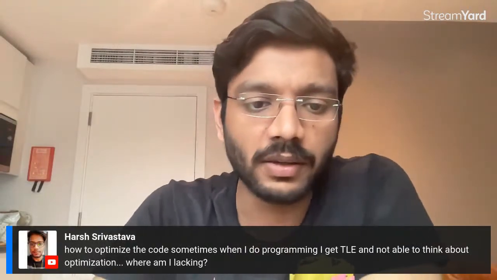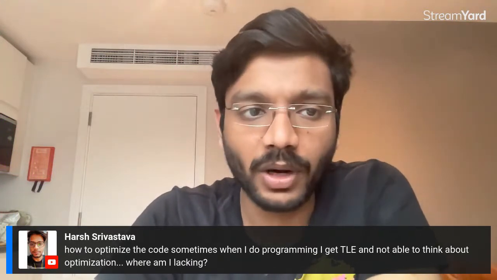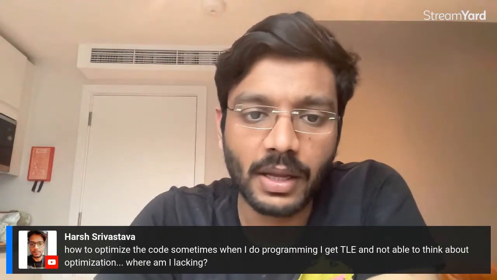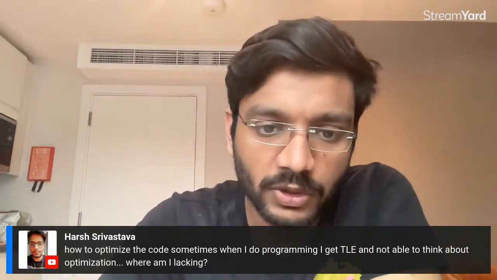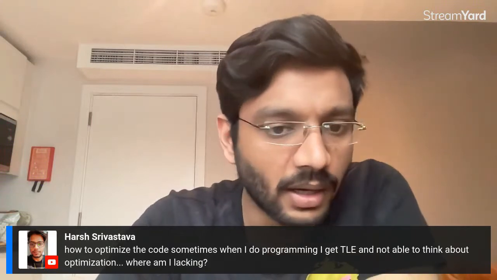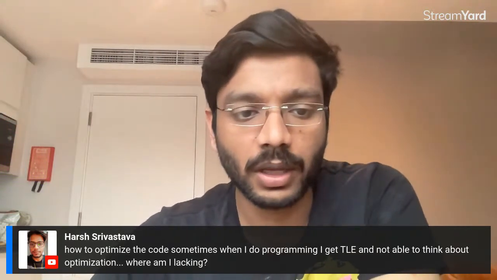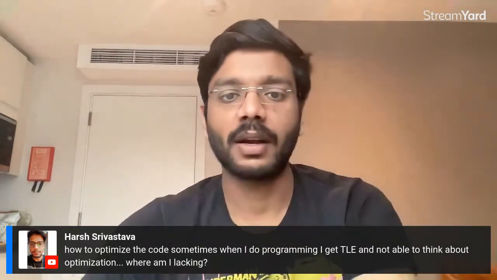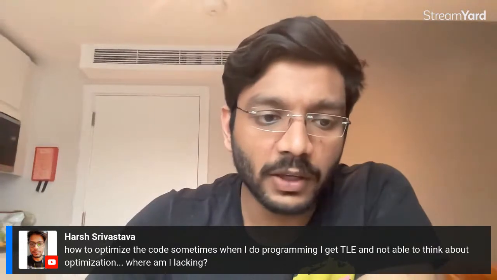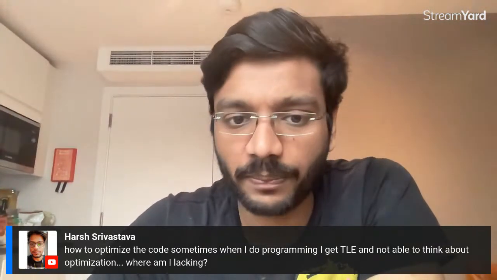A lot of times that will happen. It happened with me as well; I used to get TLE. First of all, you need to understand the time complexity of your current solution. I'll share one trick: at least in LeetCode, HackerRank and others, look at the constraints.